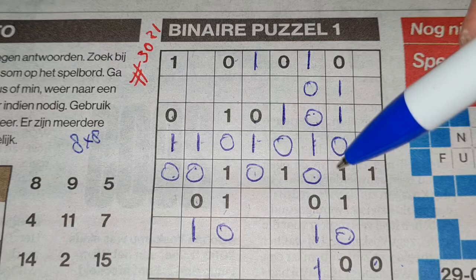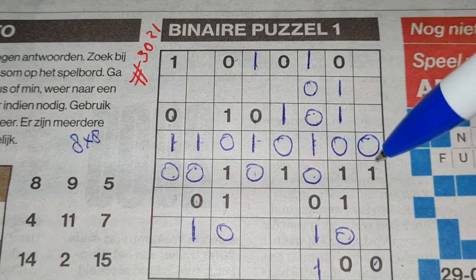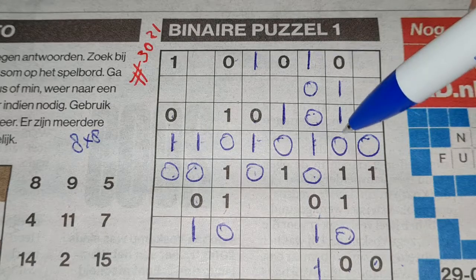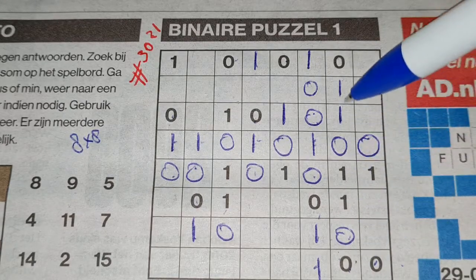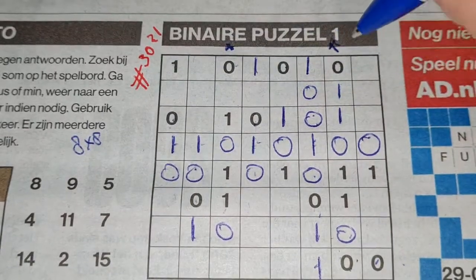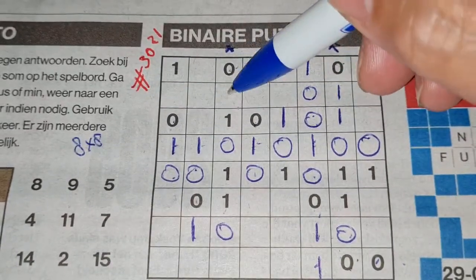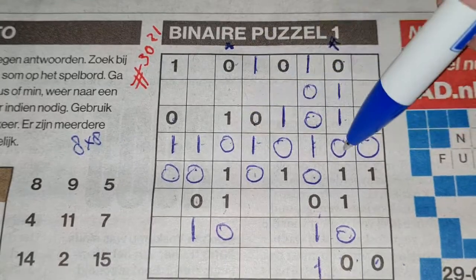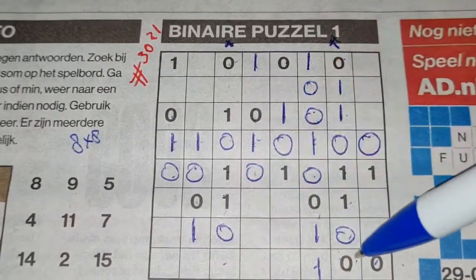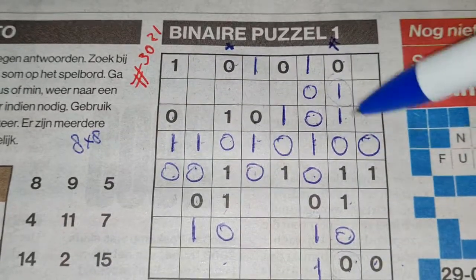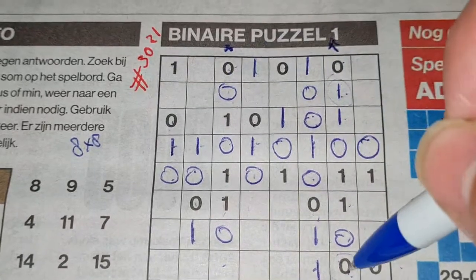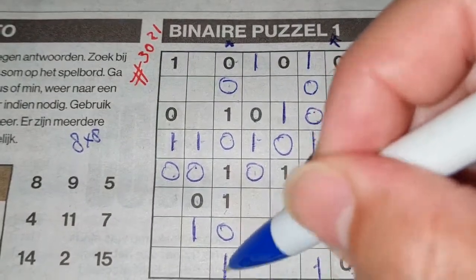Do we need to compare now? Let me see. This column and that column. Oh, empty box. 1, 1, 1, 1, 1, oh, empty box. So we need to switch these two digits. We have a 1 here, this should be an O. We have an O there, this should be a 1. Alright.